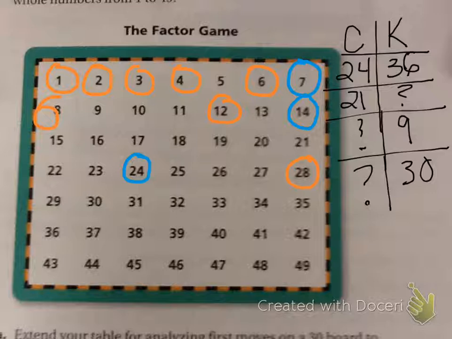D, in round 4, it's Kiko's turn. Kiko chose 30. What did Kathy score? So this one's the same as A. Circle 30, and then figure out the factors that haven't already been picked. E says, in round 5, it's Kathy's turn. What is Kathy's best move? Explain your choice. So pick one of the remaining numbers that has uncircled factors. And then explain why you picked that one.